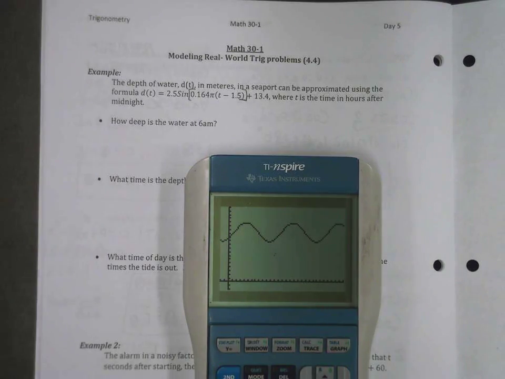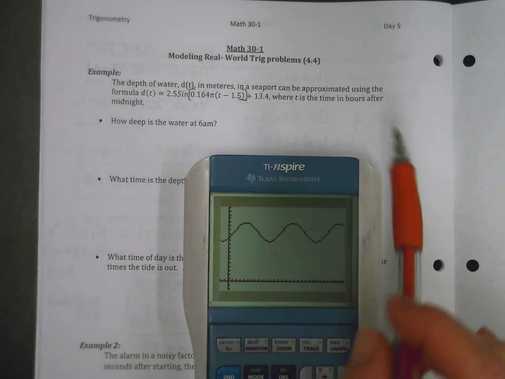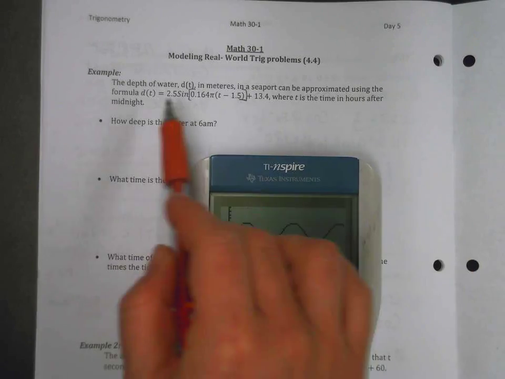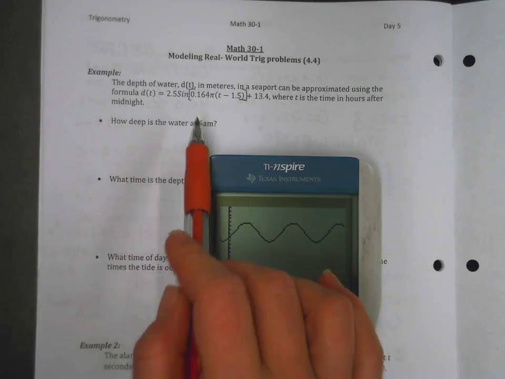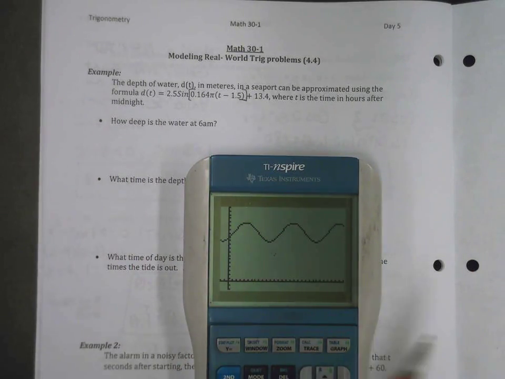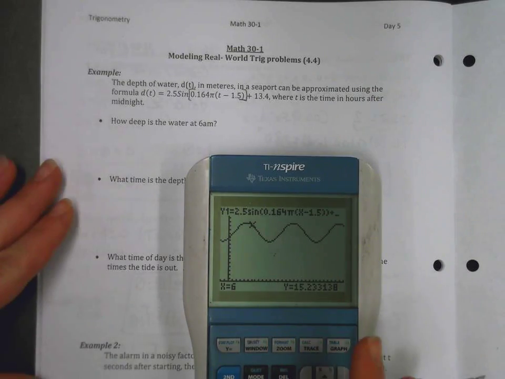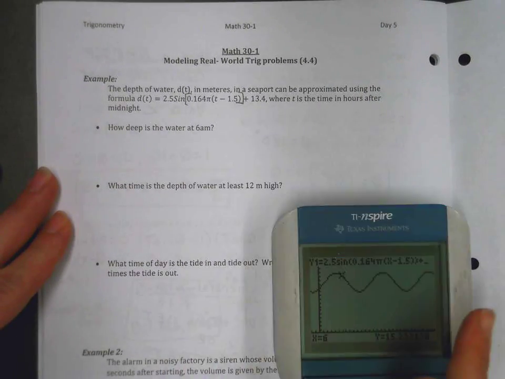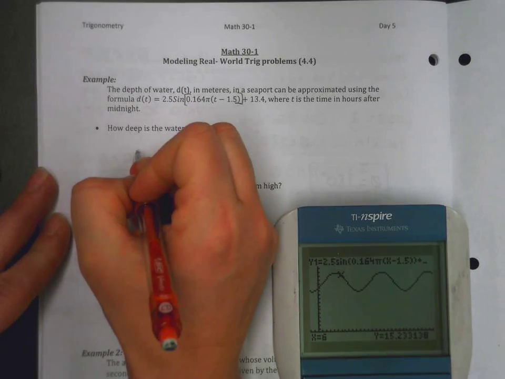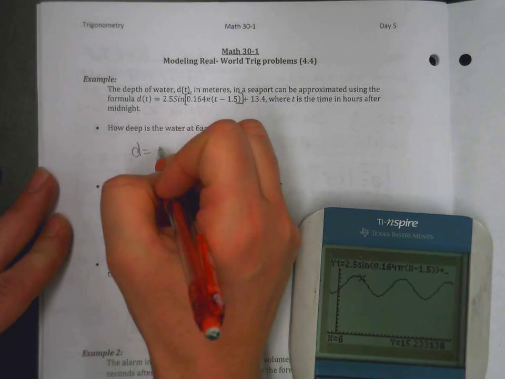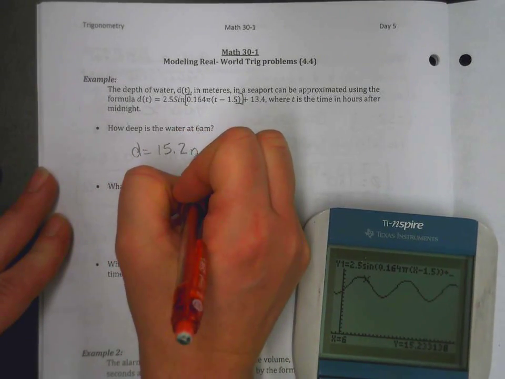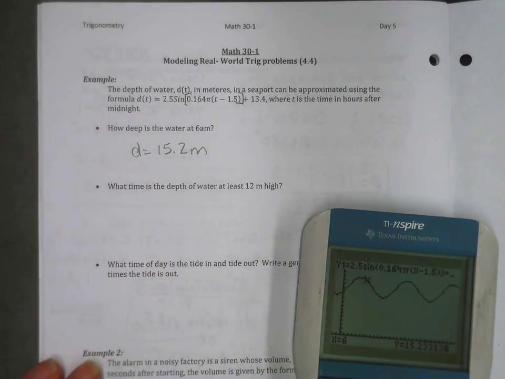So how deep is the water at 6 a.m.? This function represents our depth of the water after midnight, so 6 a.m. would represent 6 hours after midnight. If I go second trace to number 1 for value, I'm going to type in my hours after midnight here, which are 6. And so the depth of the water at this point would be 15.2 meters. We'll just round everything to 1 decimal place.